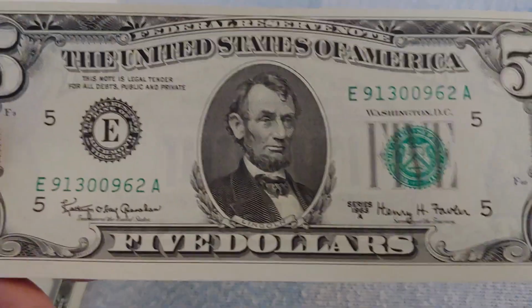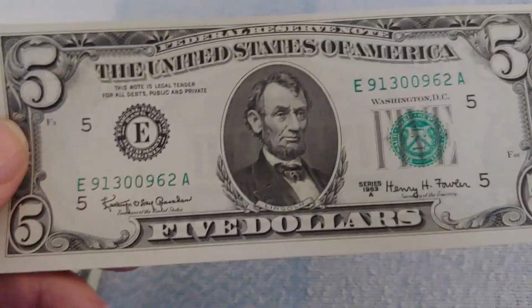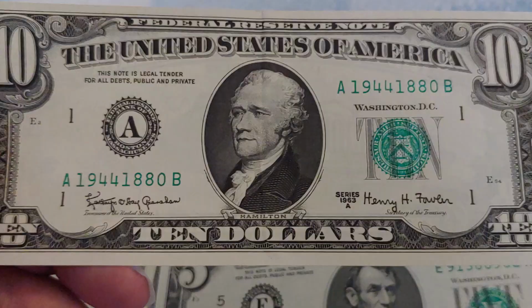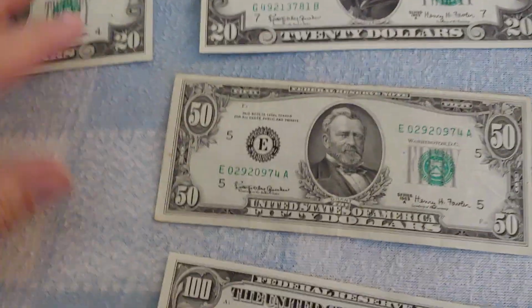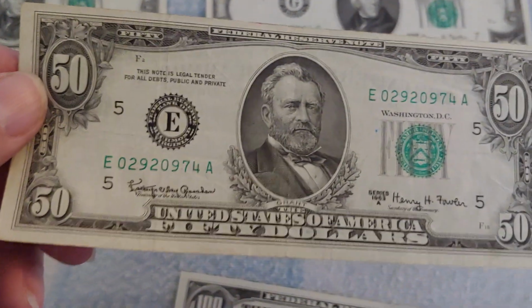So there's the $5. 63A is Henry Fowler. Everything else is the same. 63A, everything is the same. Okay. And 63A, everything is the same.